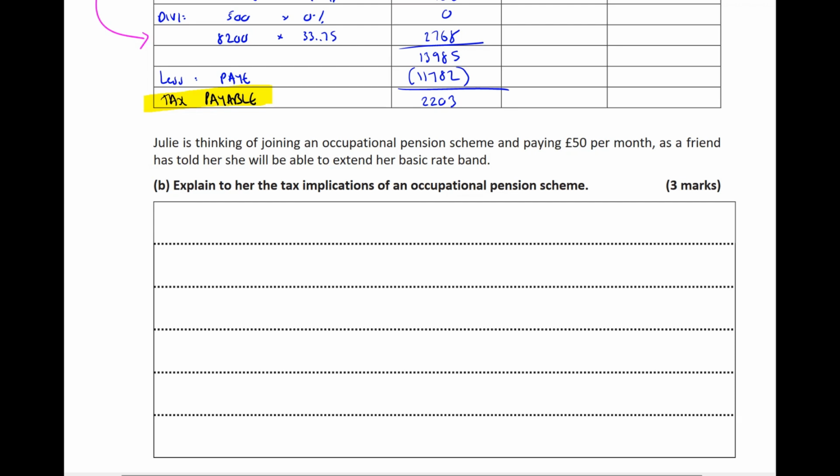I think she's confusing this with a personal pension. So that's perhaps the first thing I'm going to say.